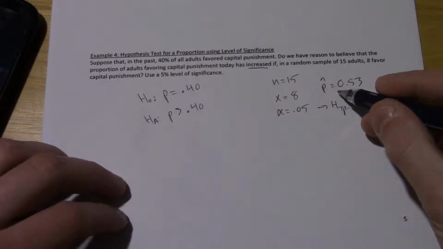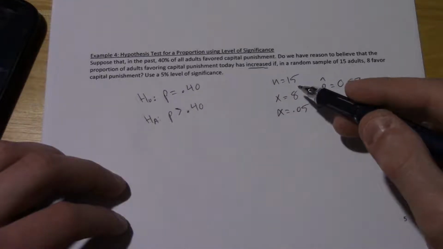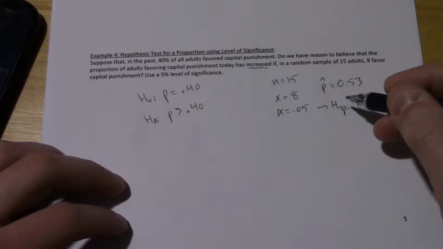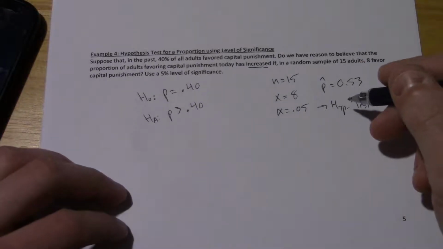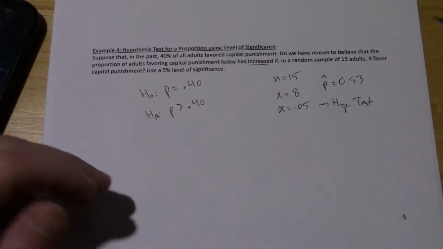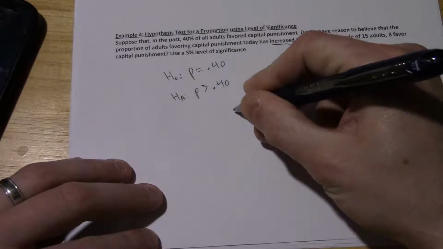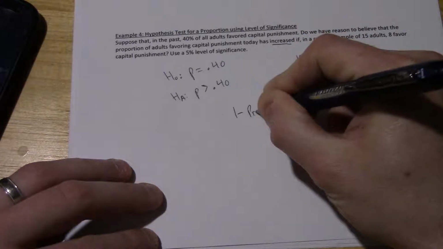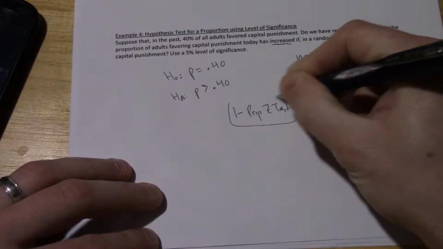This is one p hat. If we had done this again, went out and got another sample of 15, we'd get a different p hat. So we need to account for that variability. That's what's built into this hypothesis test. That's what's built into the p-value. So to analyze these data, since we're doing a hypothesis test with proportions, we're going to use the one-prop z test.